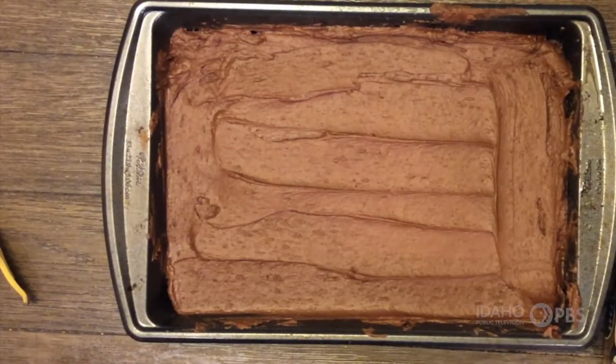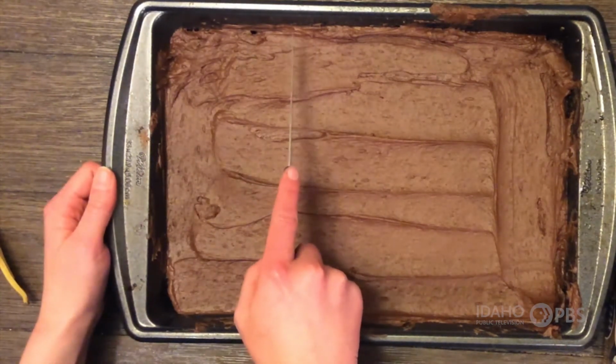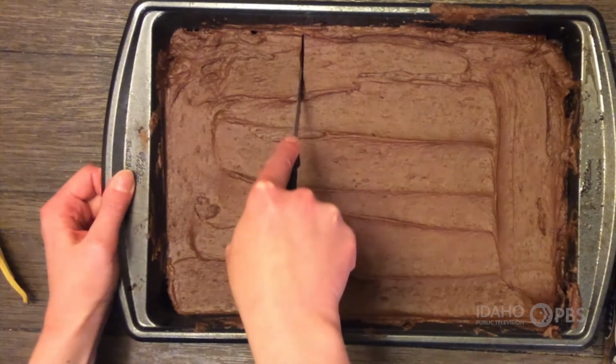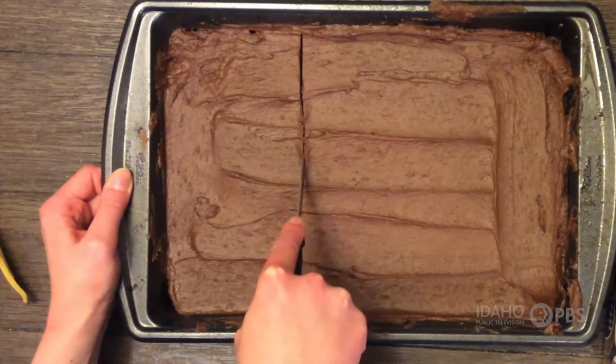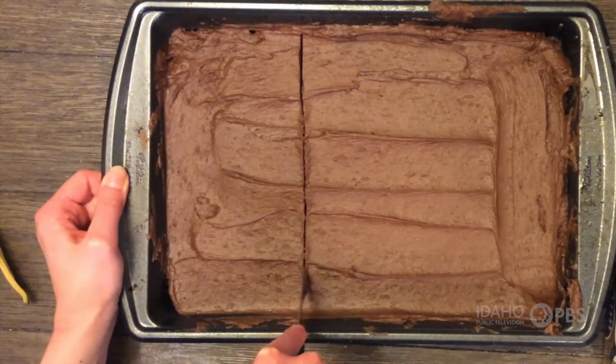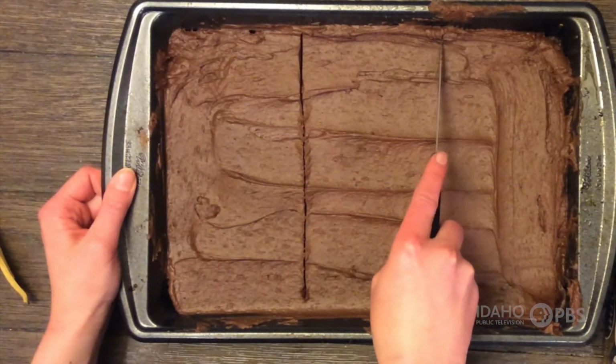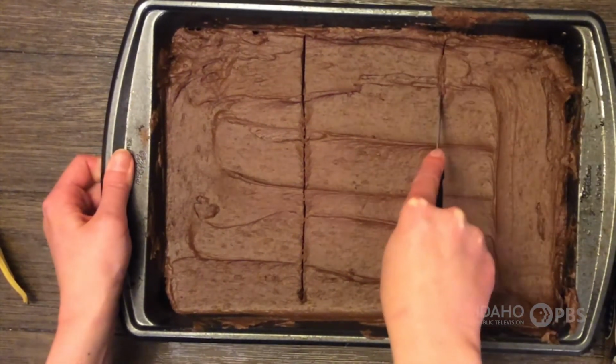All right, it's dessert time. Whew, these brownies look delicious. I'm going to shake things up, and I'm going to start by cutting these brownies into thirds, 3 equal partitions. So I am going to cut these brownies into 3 equal sizes, or as equal as I can get.